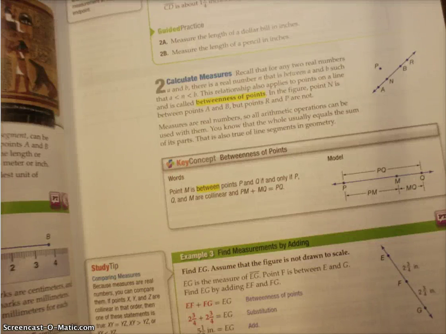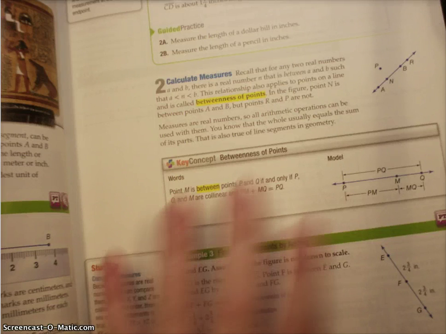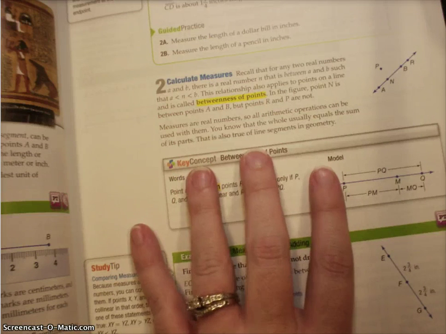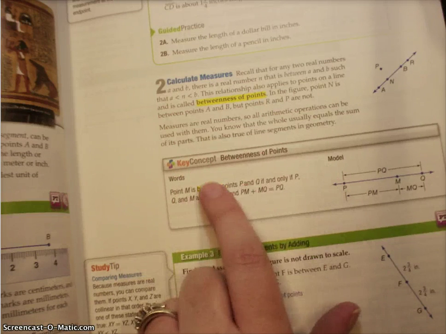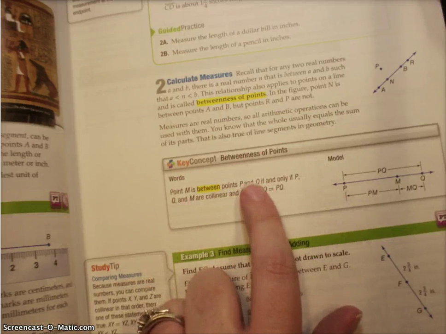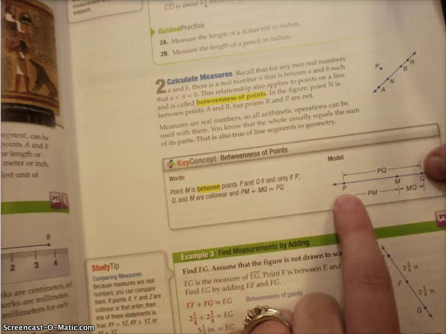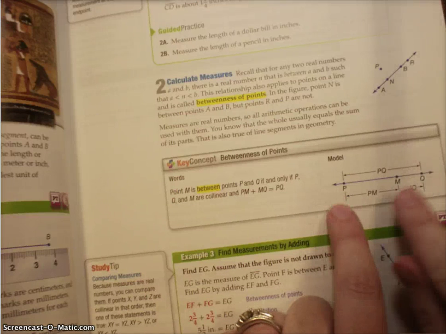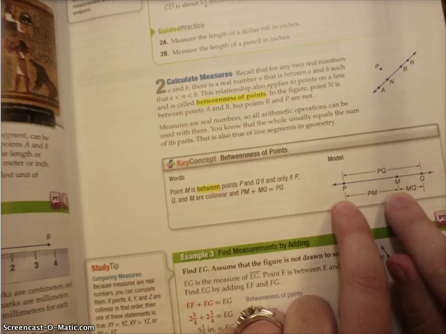Today we're going to be going over section 1-2 in your geometry book. That starts on page 14. But we're going to specifically start here with how to calculate distance between points. So the first thing you need to do is look at the actual line and pay attention to which segment of the line it's asking you for.